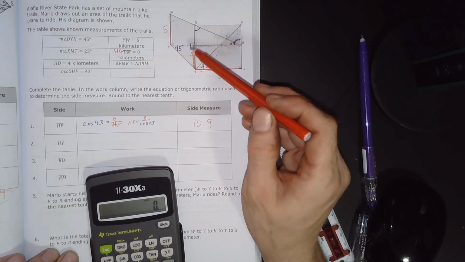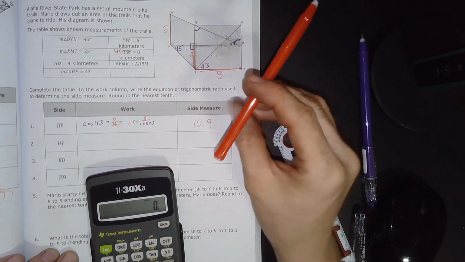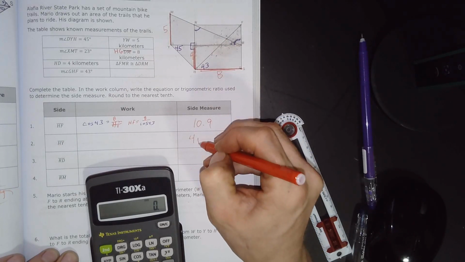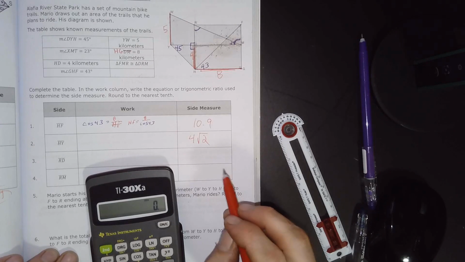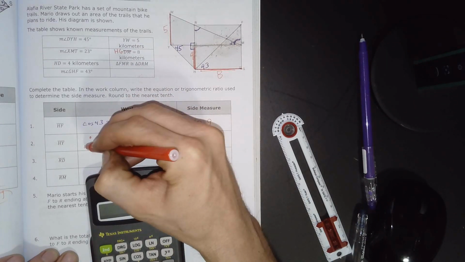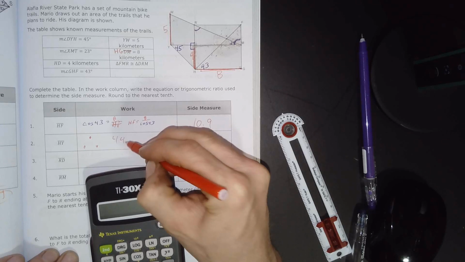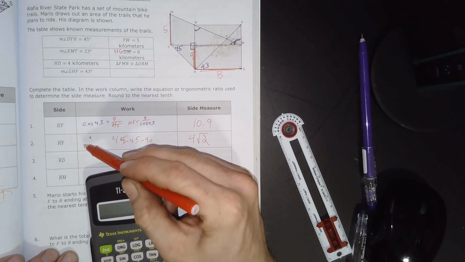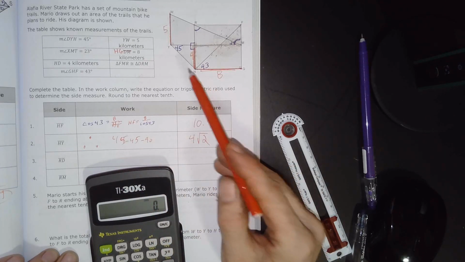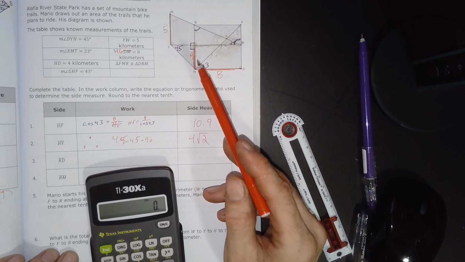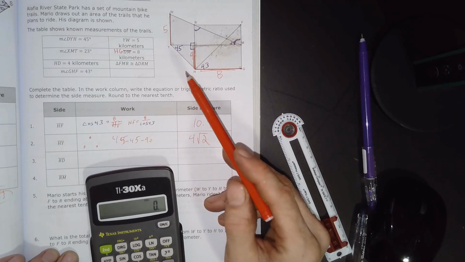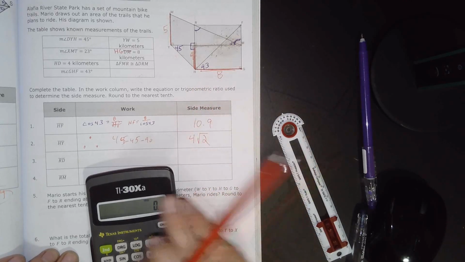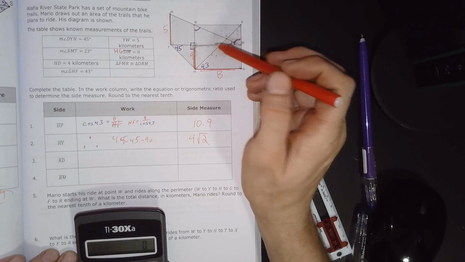Okay, HY. There's Y and there's H. Well, here's a 45-45-90 triangle. So that means that this is 4 times the square root of 2, because we remember the 45-45-90 rule of thumb: the hypotenuse is the square root of 2 times longer than the legs. So it's 4 times the square root of 2. That's easy.